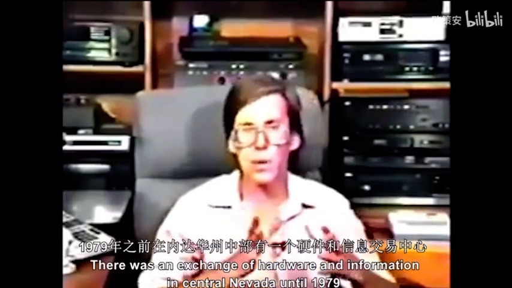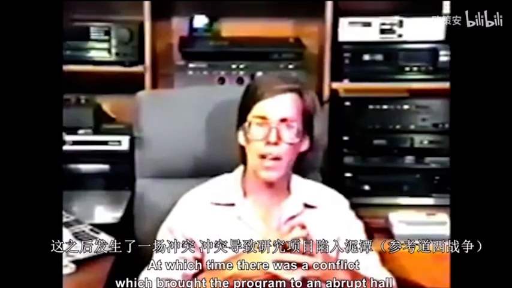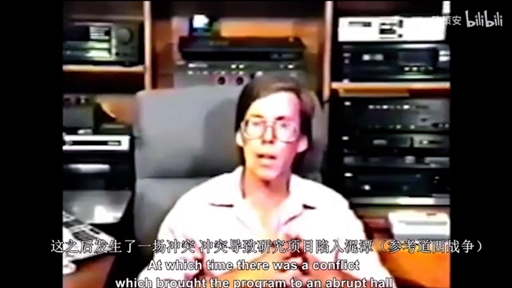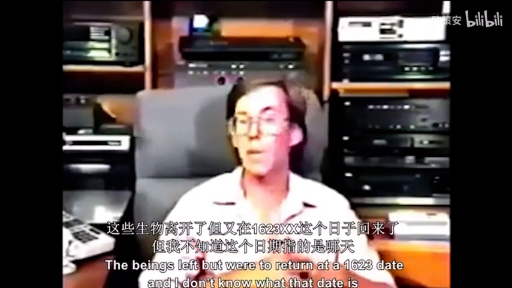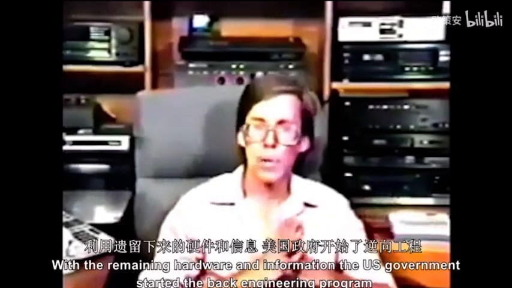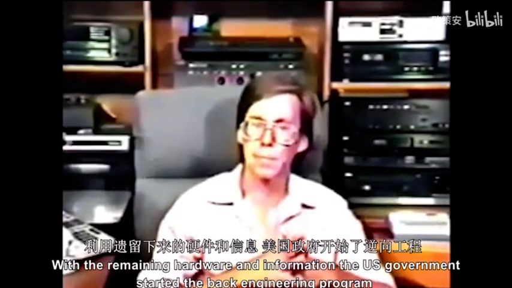There was an exchange of hardware and information in central Nevada until 1979, at which time there was a conflict which brought the program to an abrupt halt. The beings left, but were to return at a 1623 date, and I don't know what that date is. With the remaining hardware and information, the U.S. government started the back engineering program.